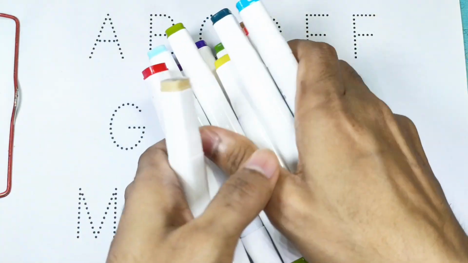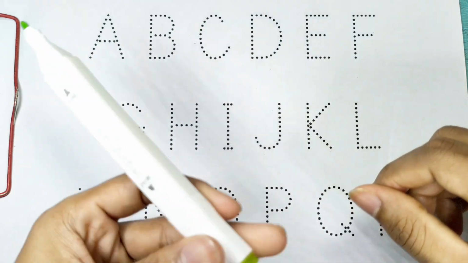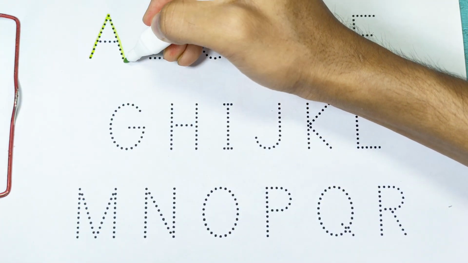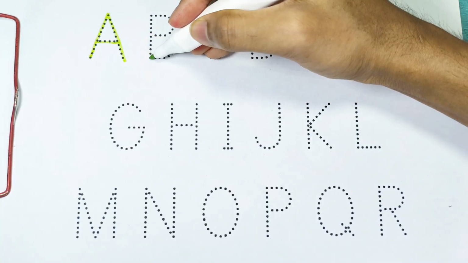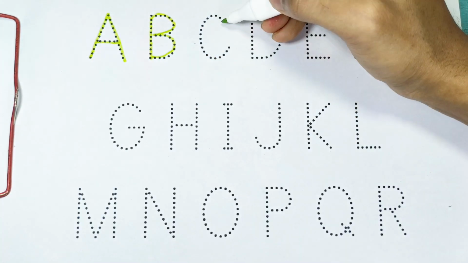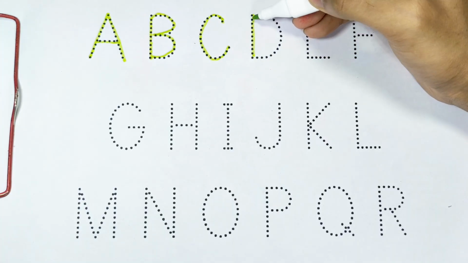Stay with us. Now we are using the color of yellow green color and writing the alphabet of A. A for ant. Kids, the next one is B. Now we are writing the alphabet of B. The next one is C. C for cow, C for cat. The next one is D.